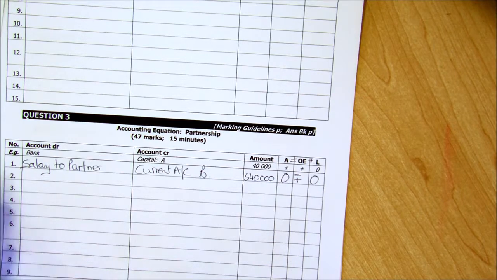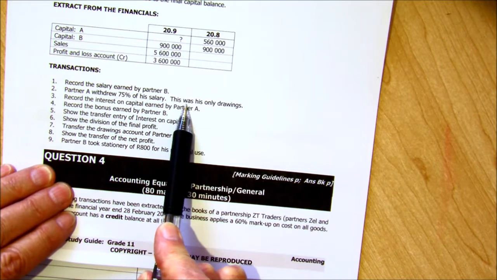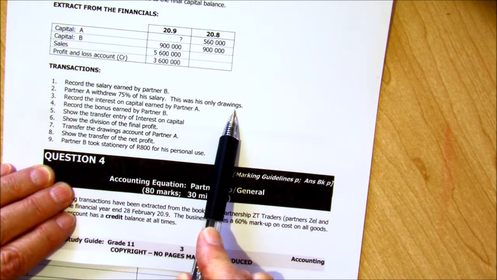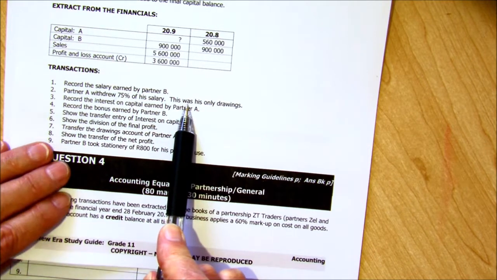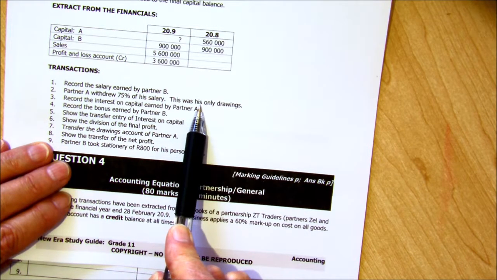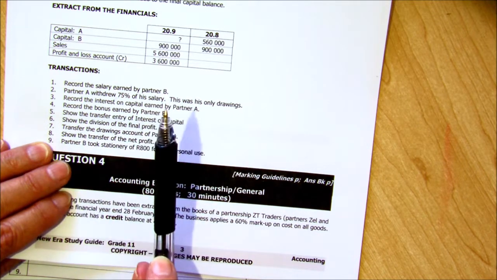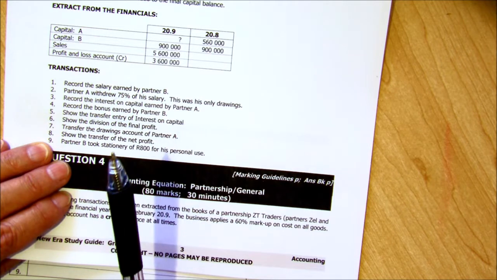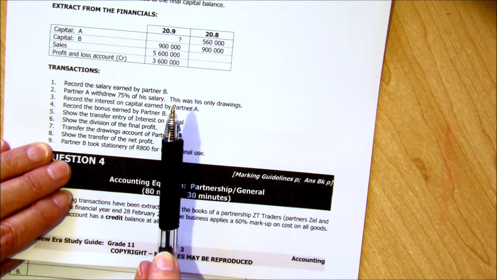Then if we look at the next one, it says to you that partner A withdrew 75% of his salary. This was his only drawings. Now, this withdrawal of profit could have taken place at the end of the year. It could have been taken monthly throughout the year or at irregular intervals during the year. It makes no difference. Whenever a partner takes any money out of the business, it goes to his drawings.